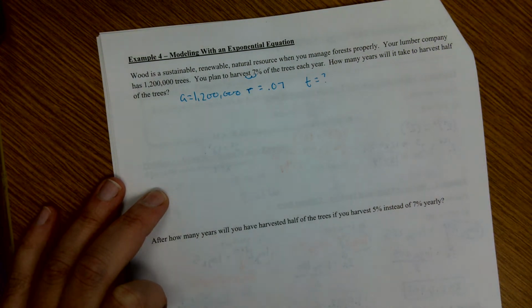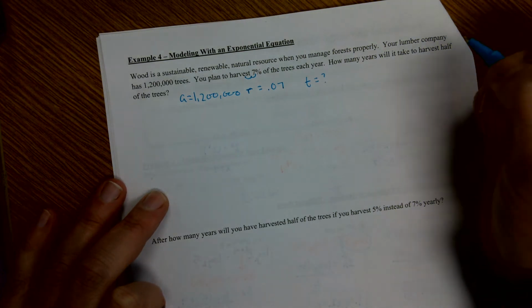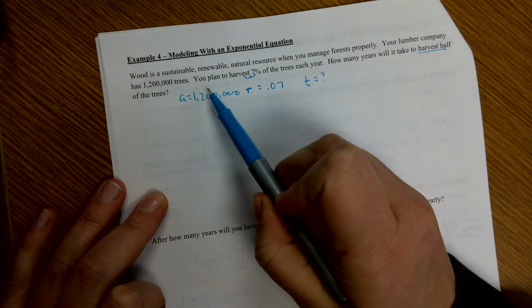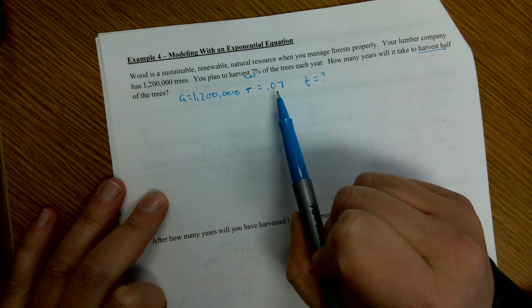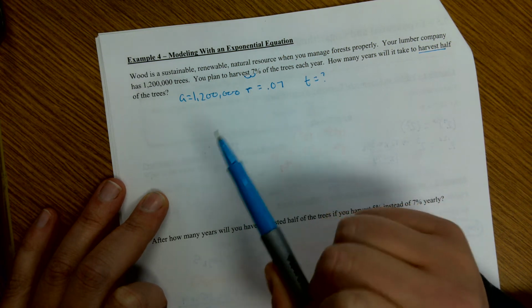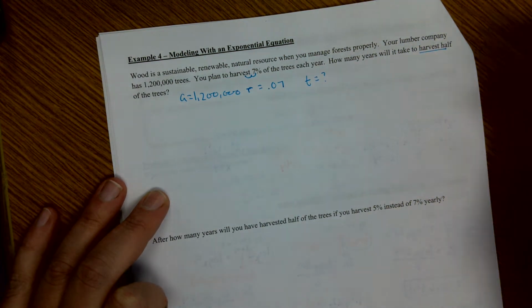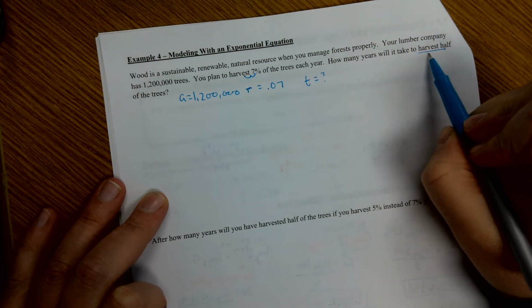First, you have to understand the situation. So it's saying harvest half. There are this many trees planted, and each year they're going to take 7% of the amount of trees that are already planted and take them down. Okay. So it's asking how long will it take to harvest half.